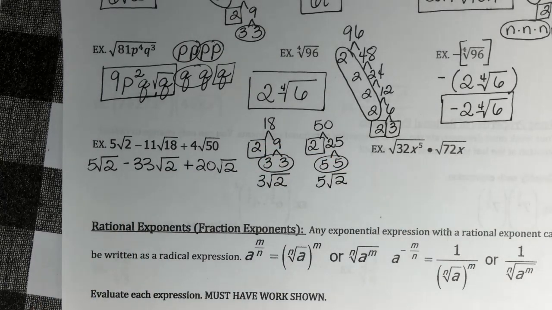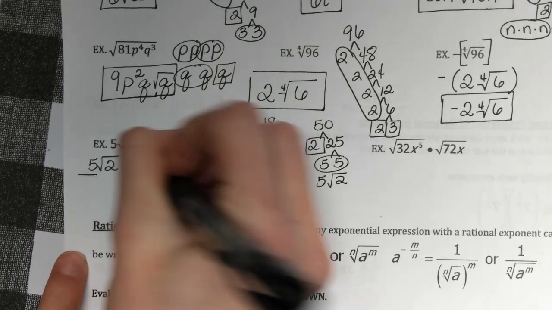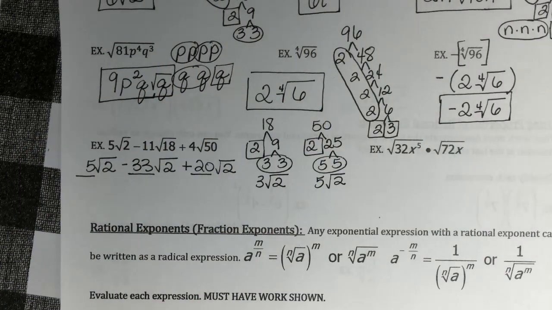Y'all remember this? Okay. So if you already have a number outside the radical and you're simplifying a radical, you multiply whatever's on the outside. Okay? So now I've got 5 square root of 2 minus 33 square root of 2 plus 20 square root of 2. I'm going to treat the number in front of the radical like a coefficient, as if I'm adding 5x minus 33x plus 20x.